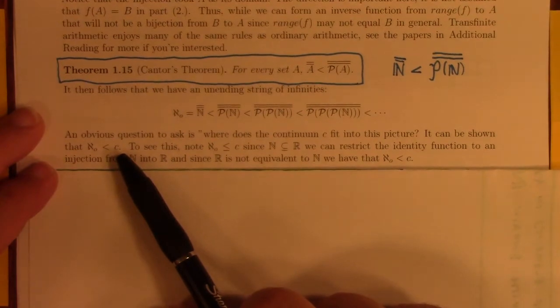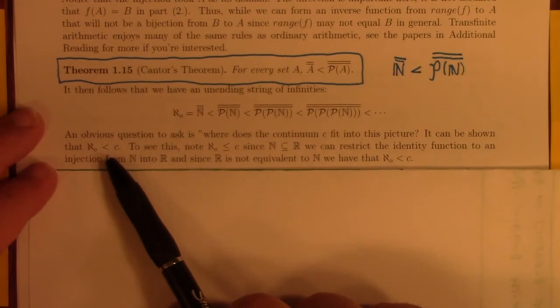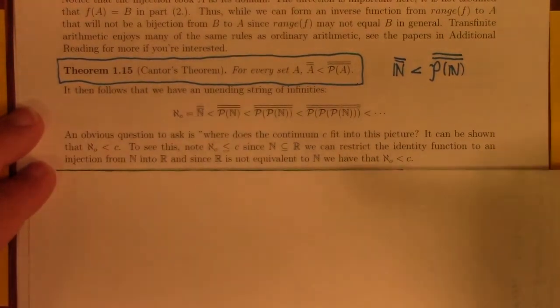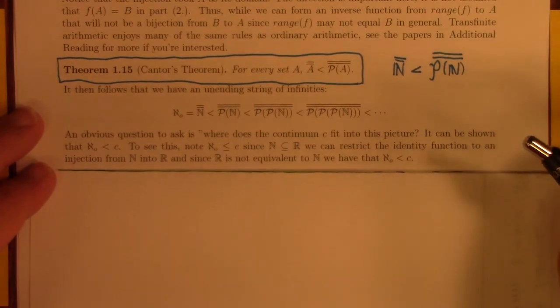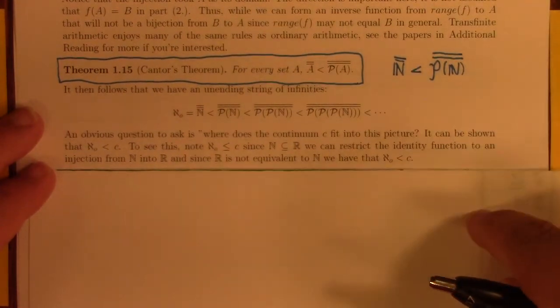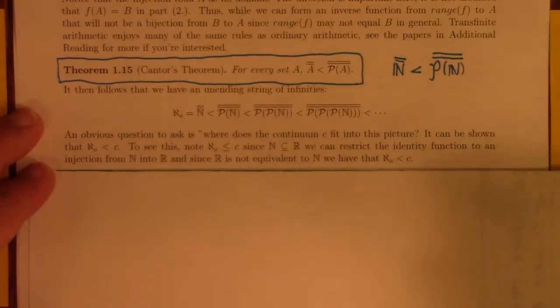In other words, you can find an injection from the natural numbers into the real numbers, and you can also prove that, of course, the cardinality of the real numbers is not equal to the cardinality of the natural numbers. Remember, we proved, actually, well, we didn't prove, but I half showed you the proof that [0, 1] was uncountable, which is to say that it does not have the same cardinality as the natural numbers, among other things.